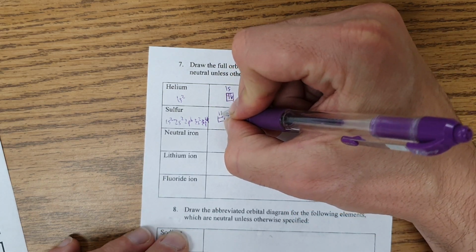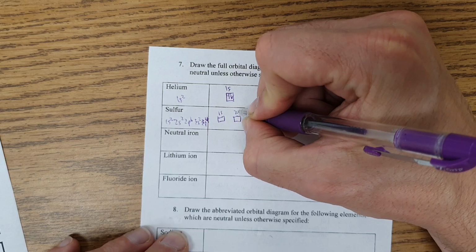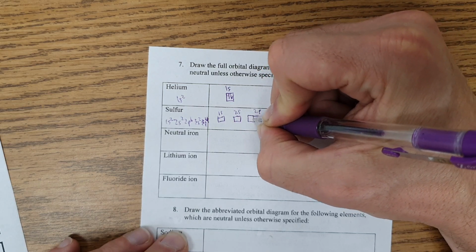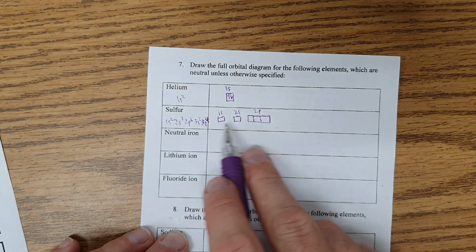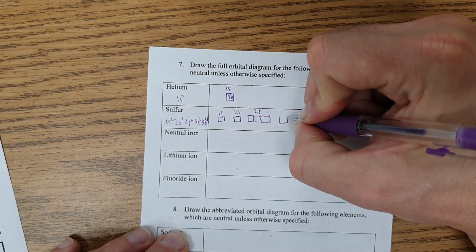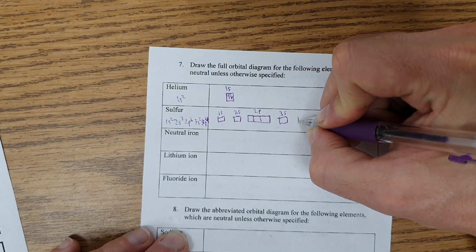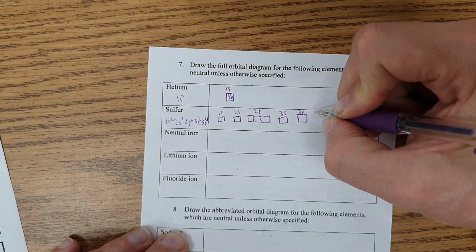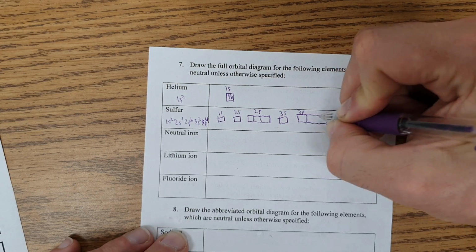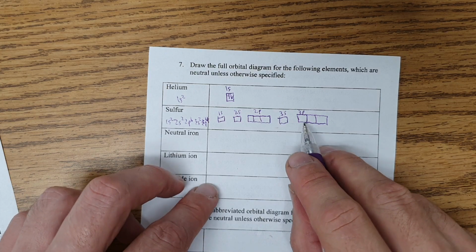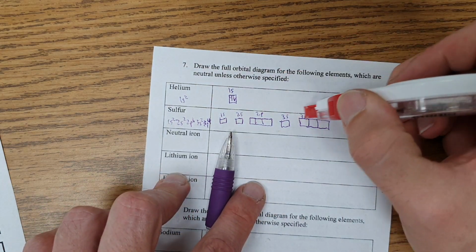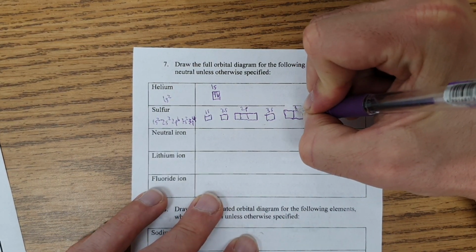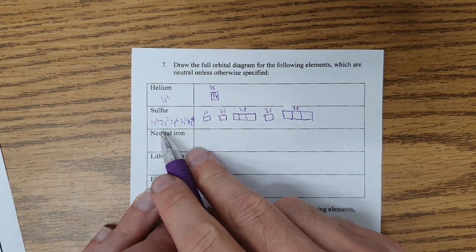So there's your 1s. There's your 2s. That's your 2p with 3 orbitals that can hold 6 electrons. That's your 3s. That's your 3p. Oops, sorry. There we go. That's your 3p. So that label should be toward the middle. All right, now we go fill it out.